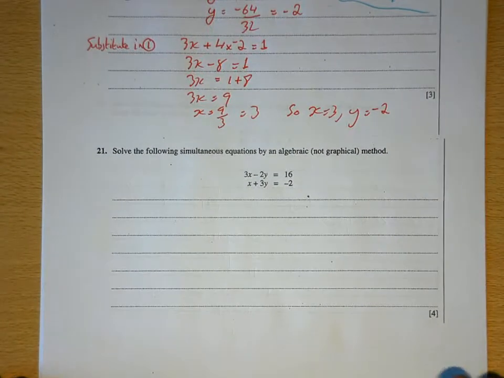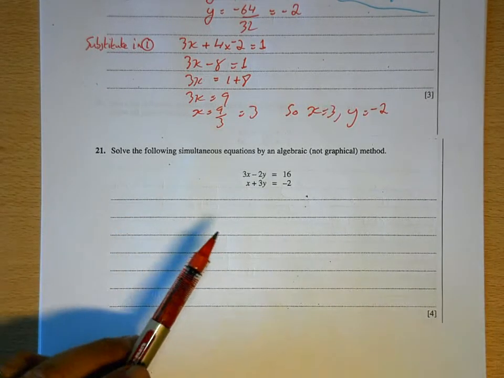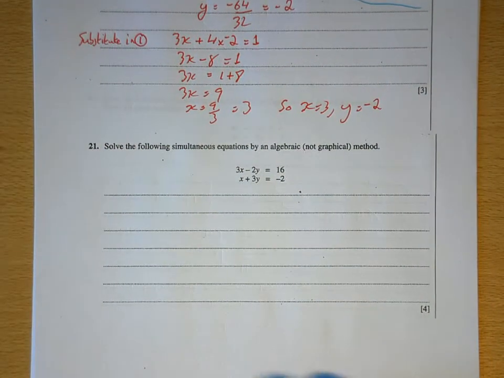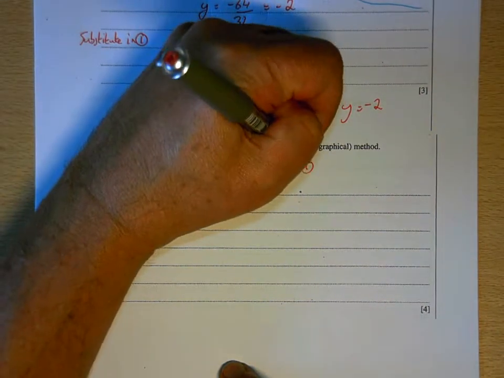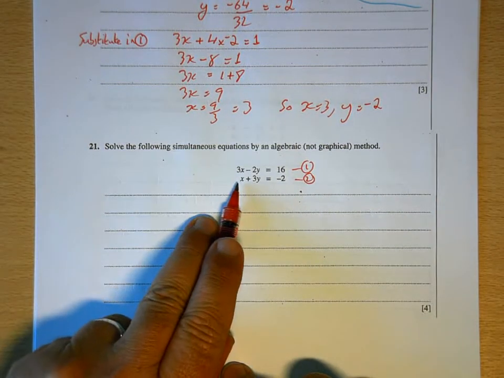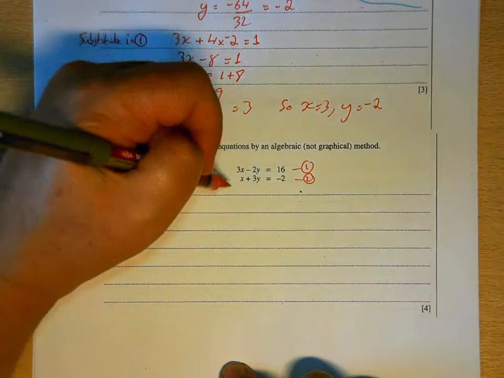And number 21, 4 marker again. And I will show you a shortcut method for this as well, but let's do it the standard way first of all. Equation 1, equation 2. Now, if there's no number in front of the x, it means that in fact there is a 1 there.